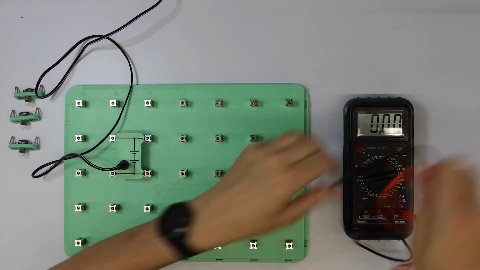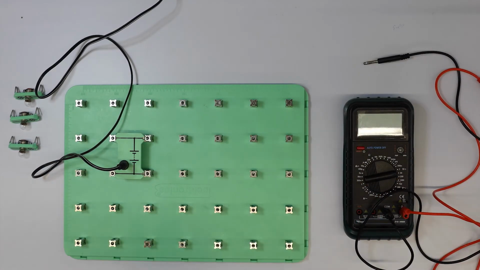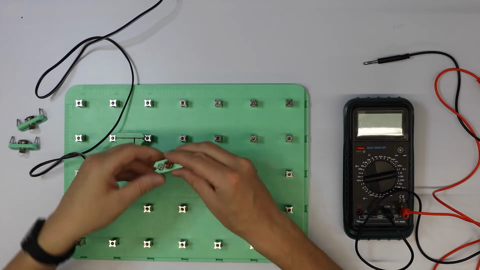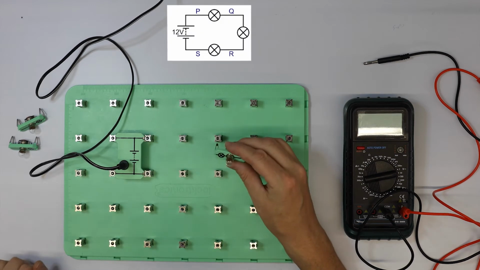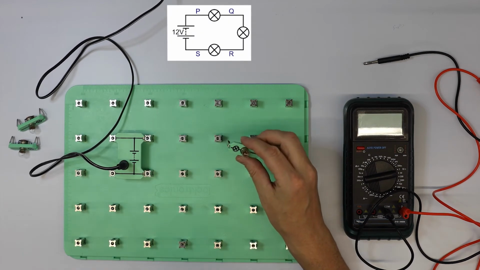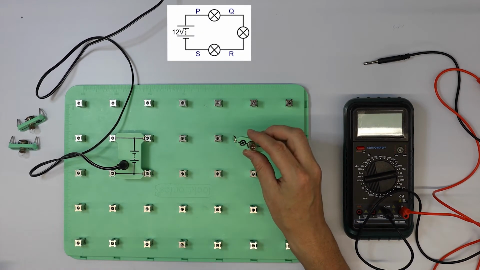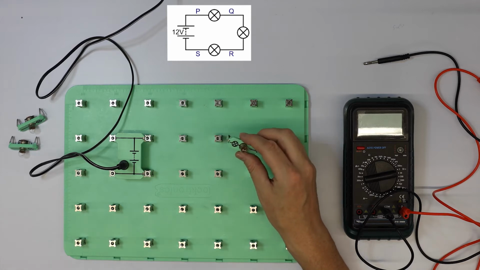Right, so I'll just disconnect that for now. So now what we're going to do is connect some bulbs to the circuit. So we have a bulb here, a lamp. So I'm setting this up in the series circuit that's shown in part A on worksheet 2.